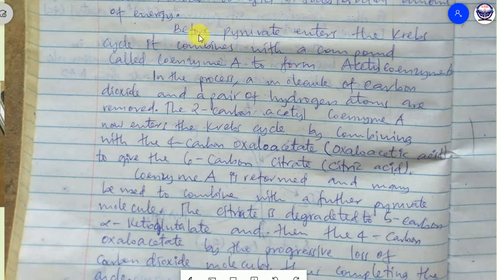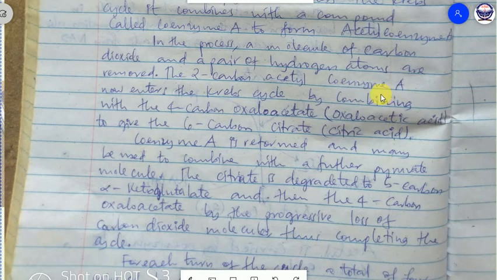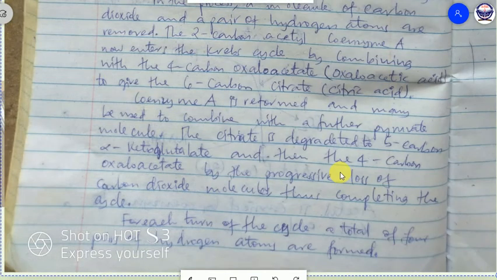What is explained here is what happens in the link reaction, as we described in the beginning of this session. Now in the process, a molecule of carbon dioxide and a pair of hydrogen atoms are removed. The 2 carbon acetyl coenzyme A now enters the Krebs cycle by combining with 4 carbon oxaloacetate, which is oxaloacetic acid. So 2 carbon combining with 4 carbon oxaloacetate, we are forming a 6 carbon compound, which is citrate or citric acid. Saying citrate or citric acid, it is the same name.